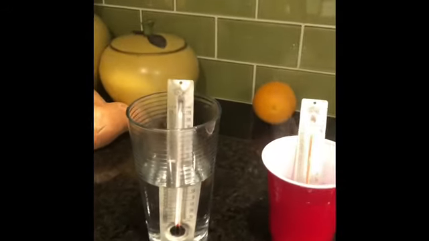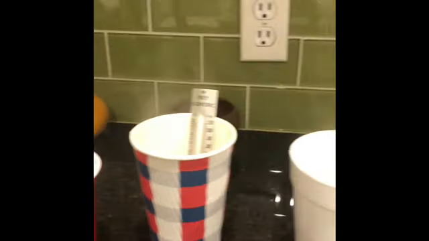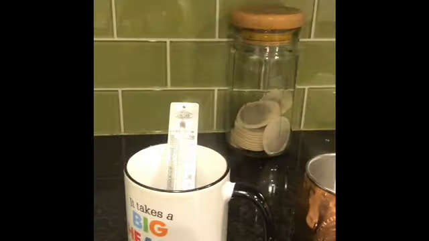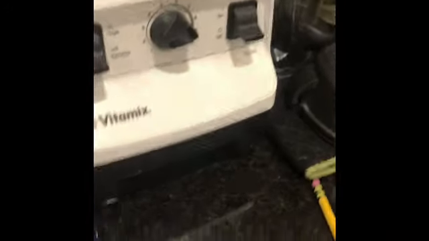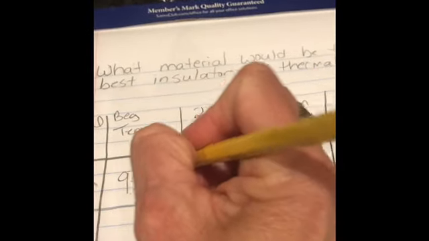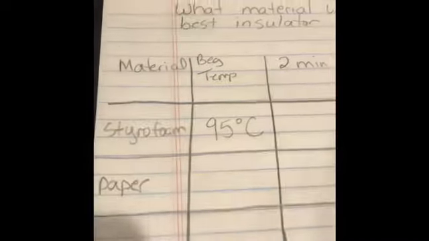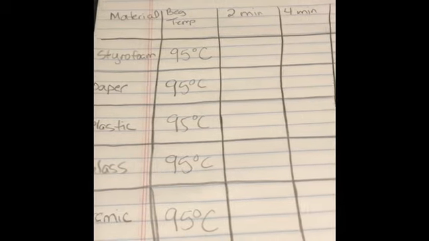Okay, so I poured in my very, very hot water, and they all have the same amount of hot water in them. Now, you're also going to want to make sure that you are collecting your data. So I created my data chart here. I started my beginning time at 95 degrees Celsius. They are all starting at 95 degrees Celsius. Now I'll see you right back here in 2 minutes, and we're going to see what differences we see.